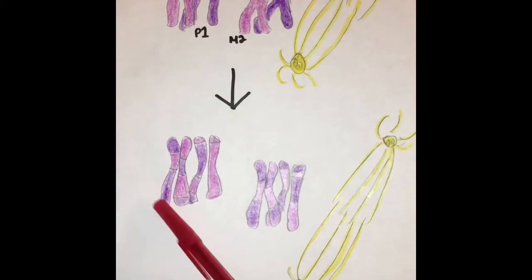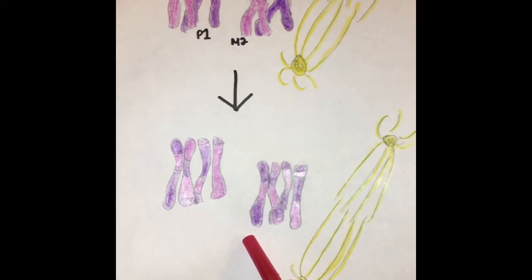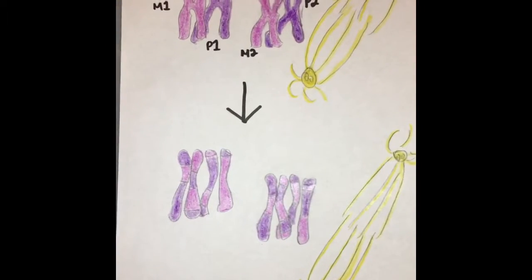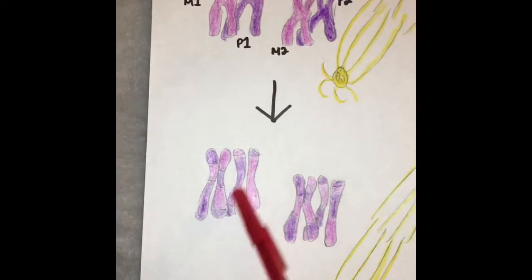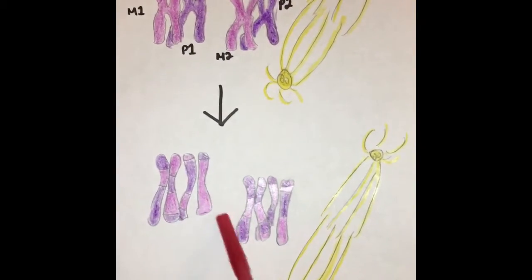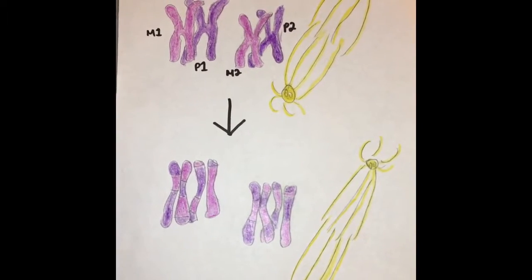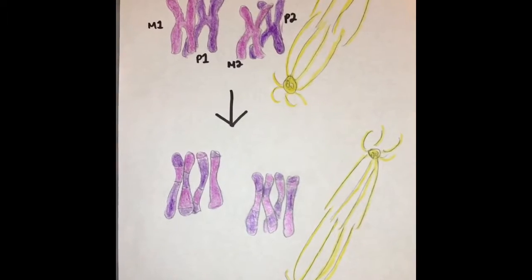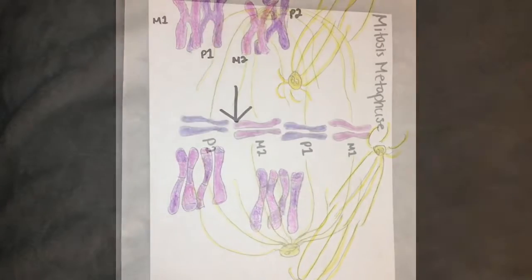This crossing over stage is why no two siblings are similar except for twins that are identical. It switches up the gene pool so that everyone is diverse and different. The formation of tetrads and crossing over is one of the biggest differences between mitosis and meiosis.